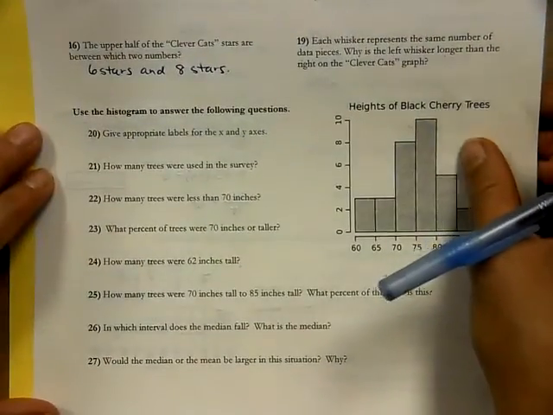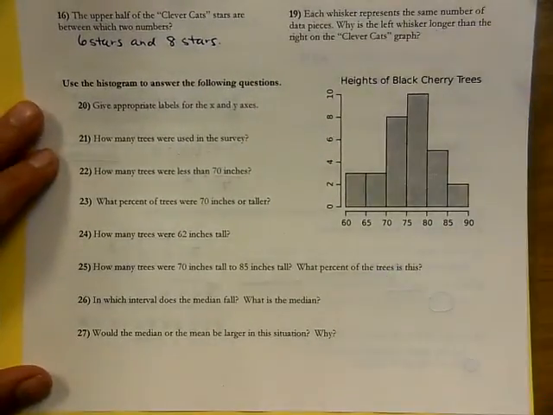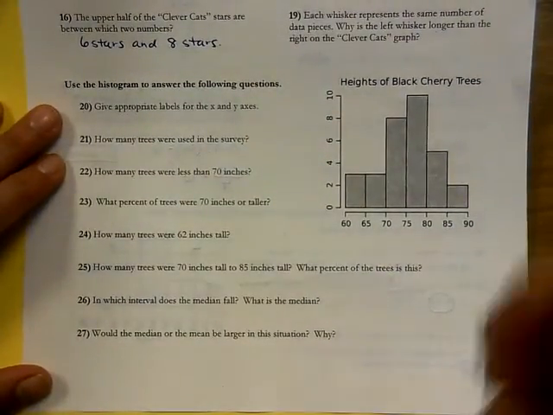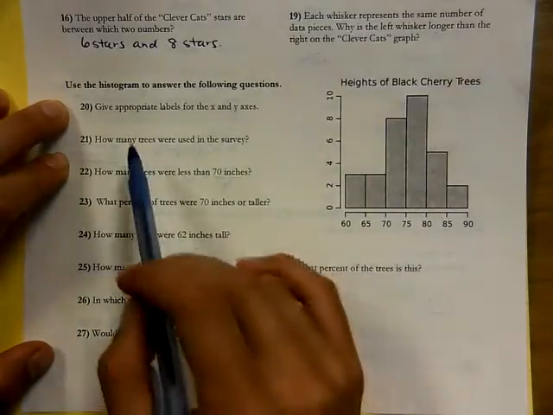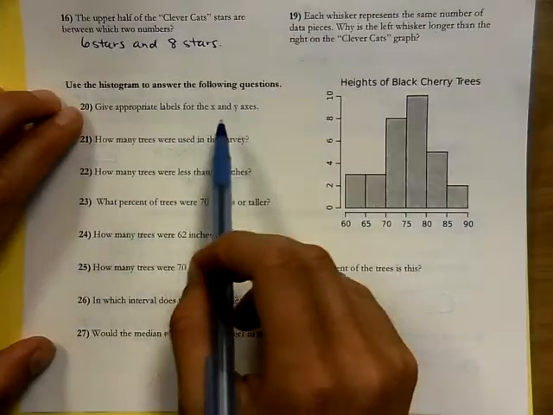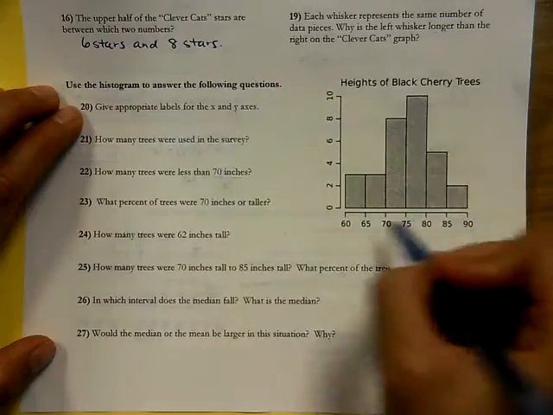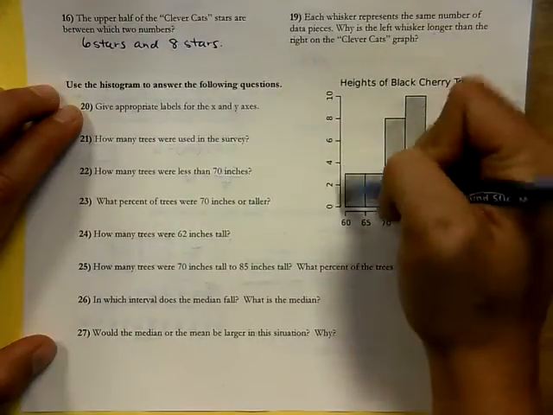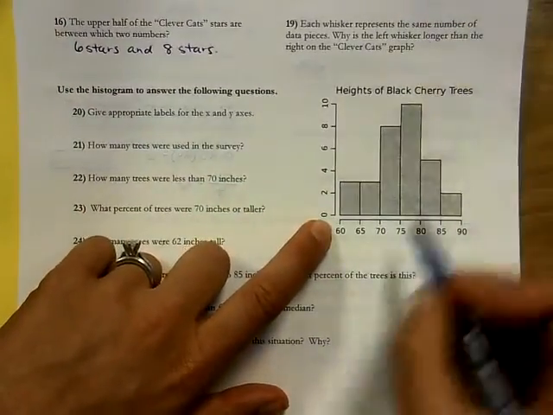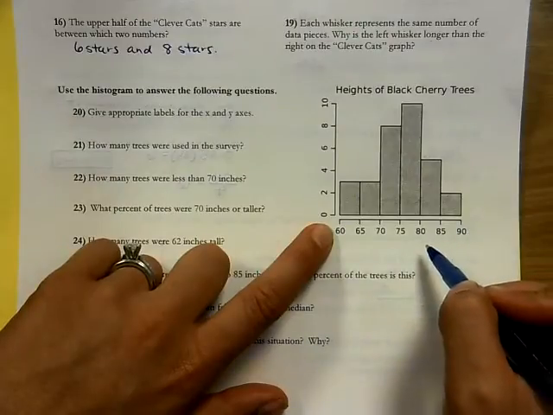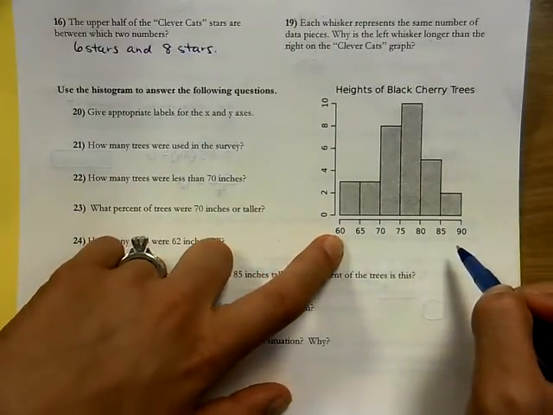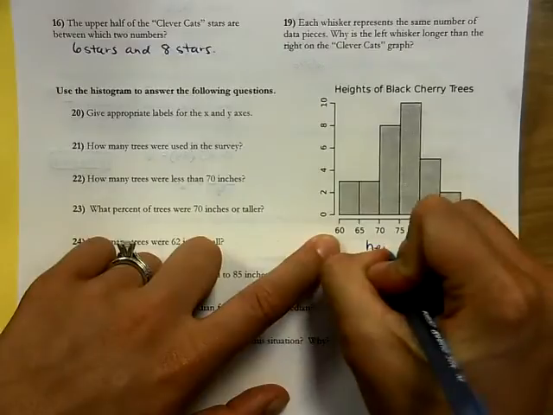Scooching down here to the last chunk, it says use a histogram to answer the following questions. So here's a histogram. The title is Heights of Black Cherry Trees. Number 20 says give appropriate labels for the x and y axes. Well, here's your x-axis and here's your y-axis. We know that if this is the heights of black cherry trees, then a logical label for your x-axis could be heights of black cherry trees. Or we could even just say heights.